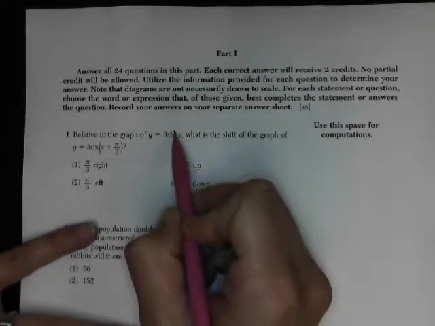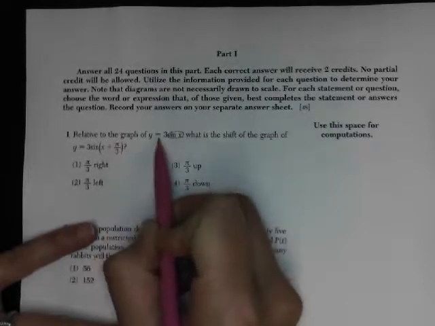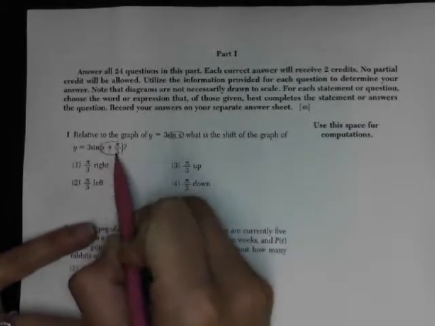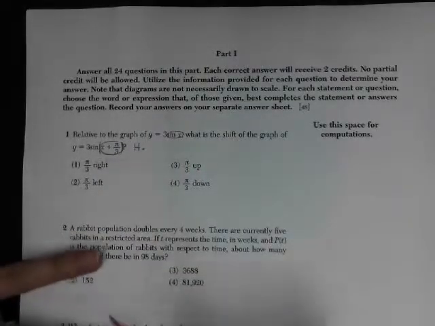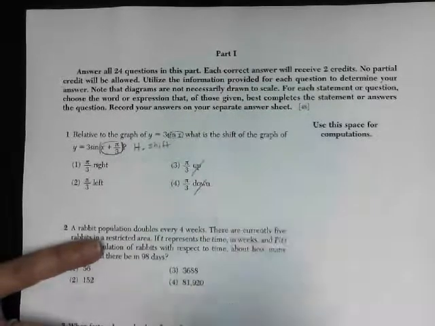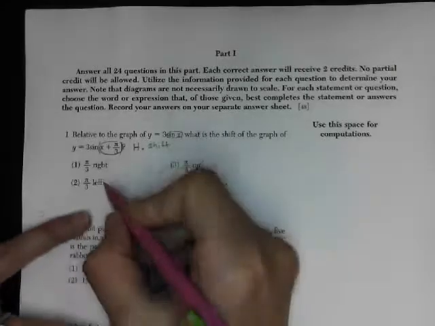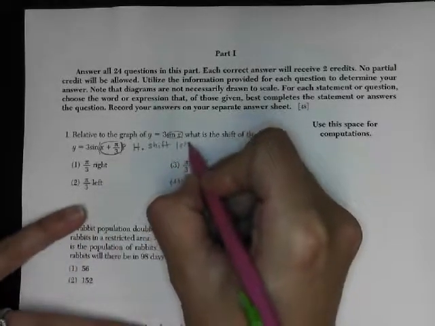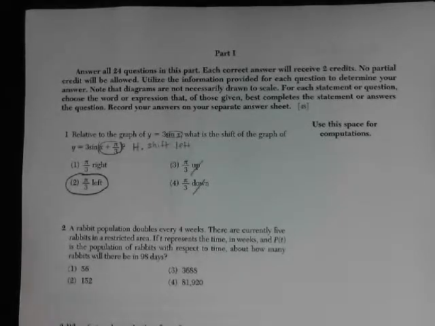So here's really the parent function. The 3 is the same. This is occurring within the function, so it's horizontal. And it's a plus, so it's a shift. Because it's horizontal, up and down are out. And because it's plus pi over 3, it's actually to the left pi over 3. And that's otherwise known as your phase shift.